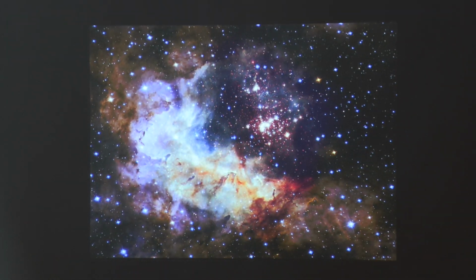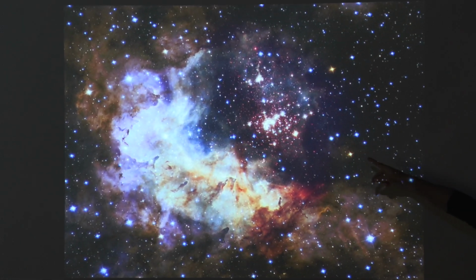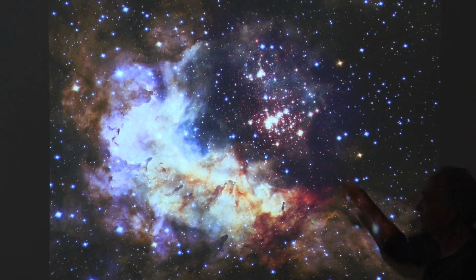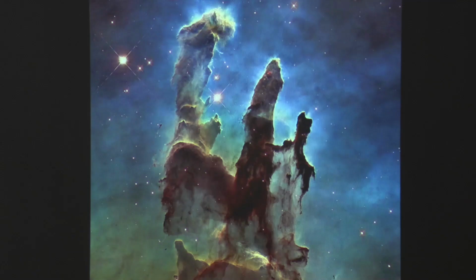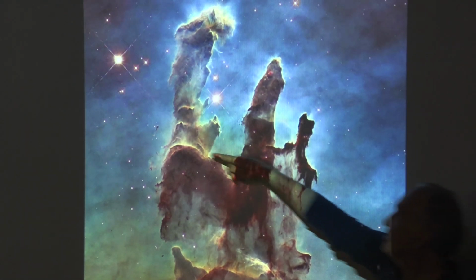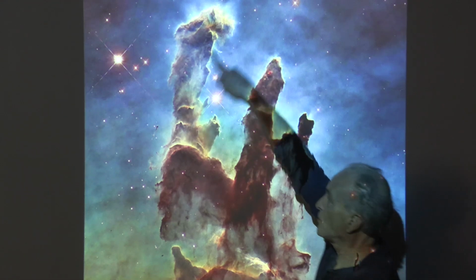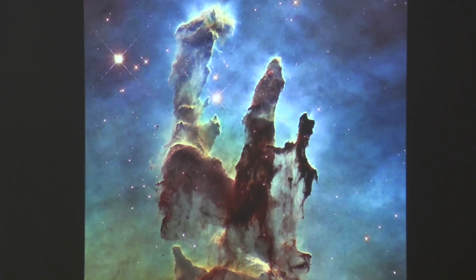And here's some nebulas, and stars are formed in nebulae, these clouds of atoms. All these stars here, they're all new stars under 1 million years old, and all formed from this nebula. And you probably remember this one, the Pillars of Creation. And just to show you how long this is, this right here, that's about 4 light years long, about the distance from us to our closest star.